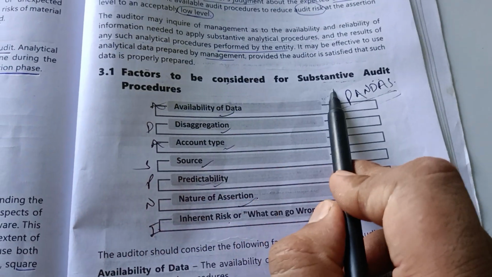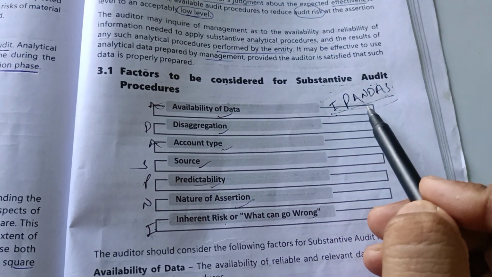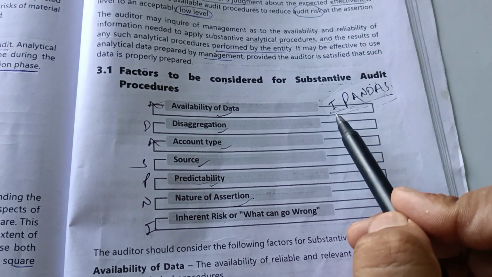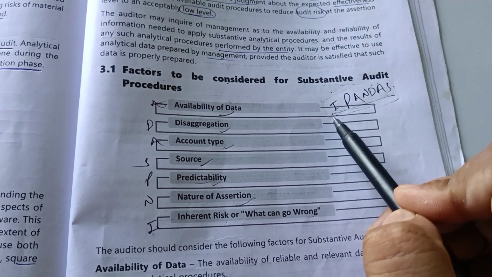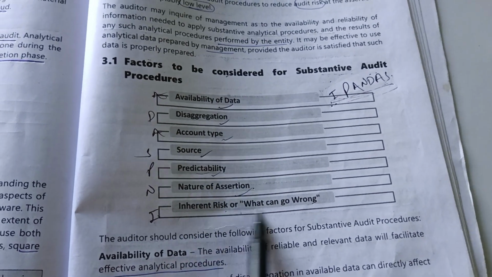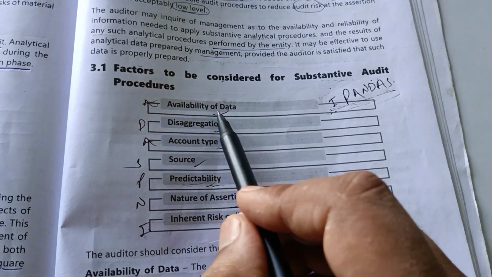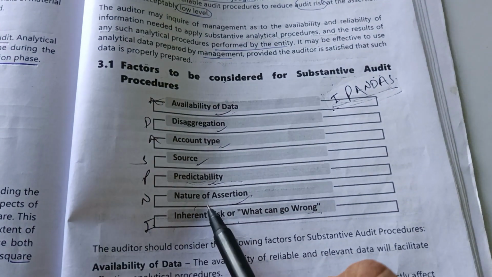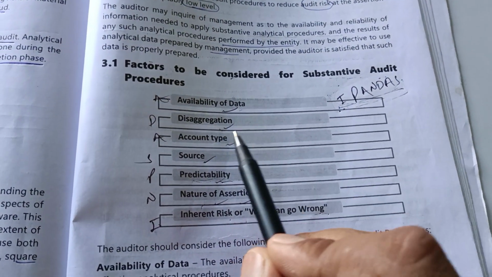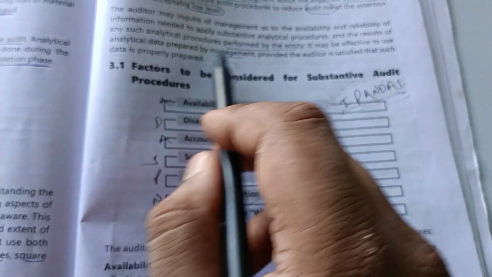You are going to recall I PANDAS in the exam hall so that you can write every factor point by point. These are the factors to be considered for substantive audit procedure.